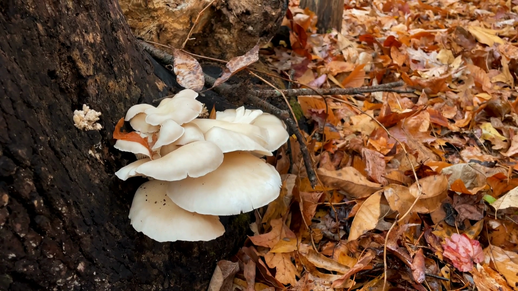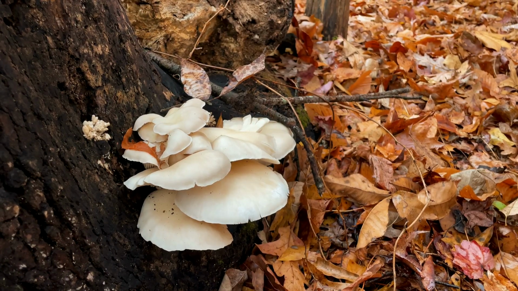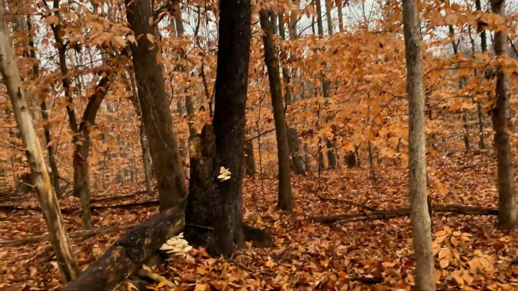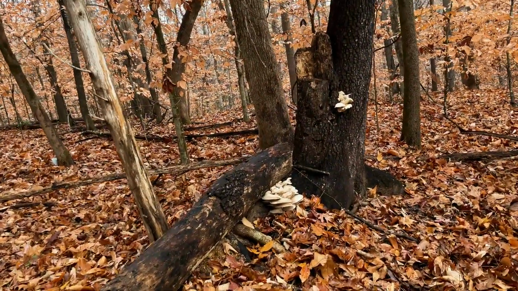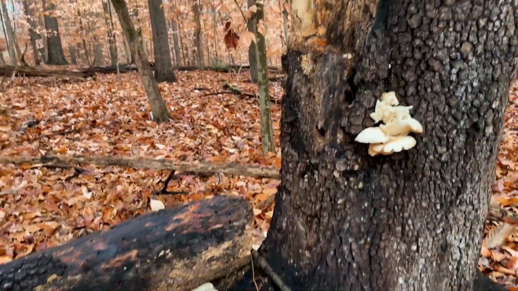Like I said in the beginning of this video, the oyster mushroom actually comes up year-round, and they are especially appreciated when nothing else is fruiting. For example, when trees are bare and the ground is brown or still covered in snow, this is when you can find the winter oyster mushroom.